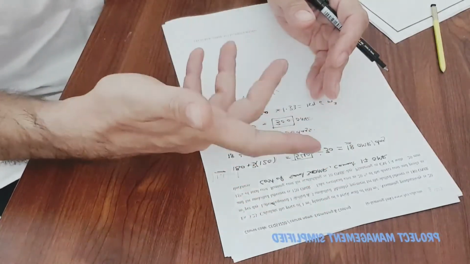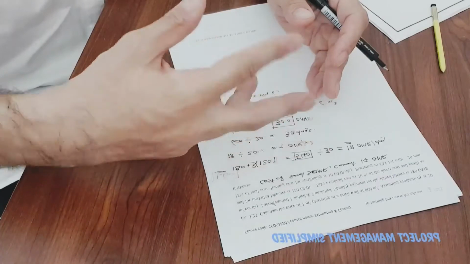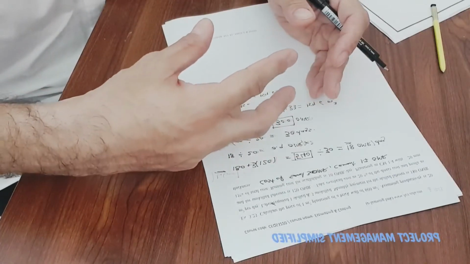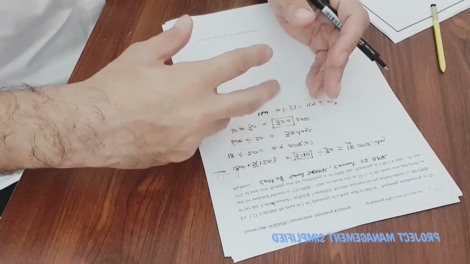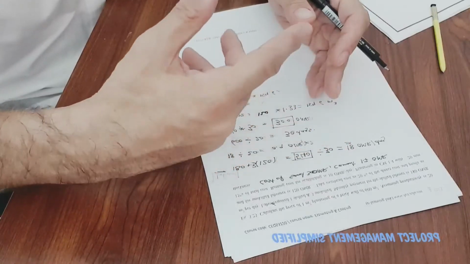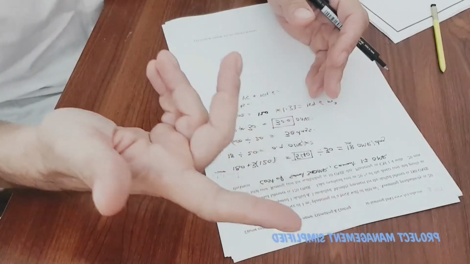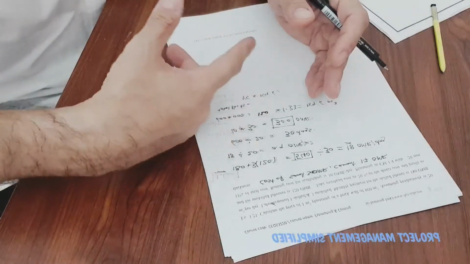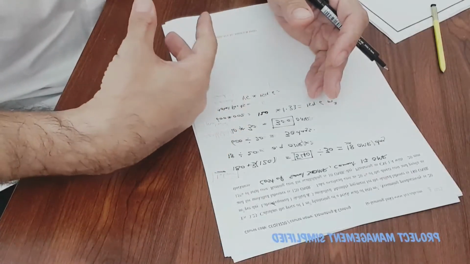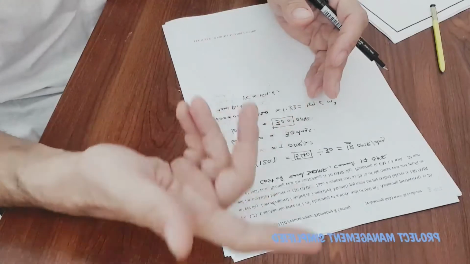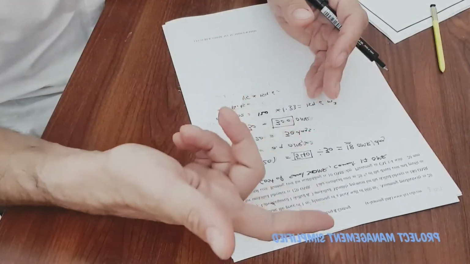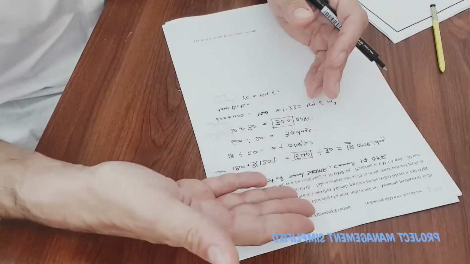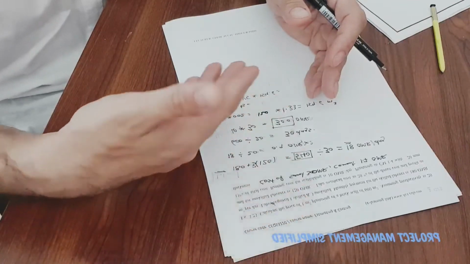The laborers, the masons, they tell you per working day, my productivity is this many square meters. They will give you like 20 square meters per day, and he means per working day. That doesn't mean he's counting Fridays, for example, in this calculation.